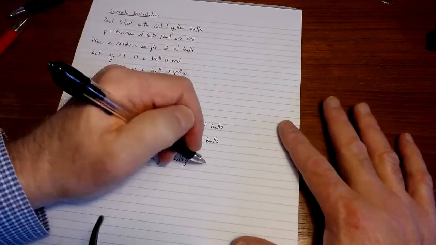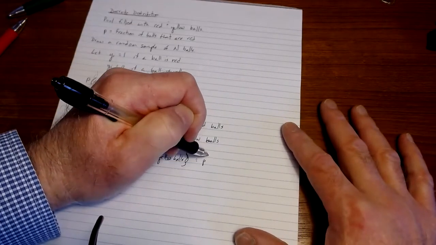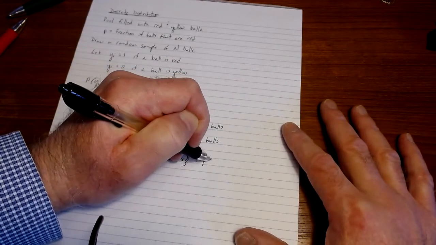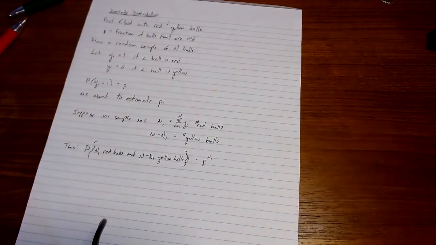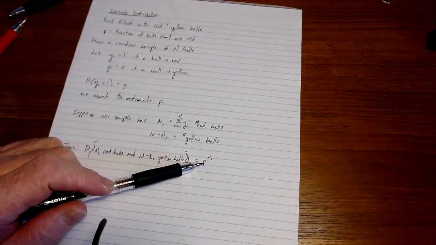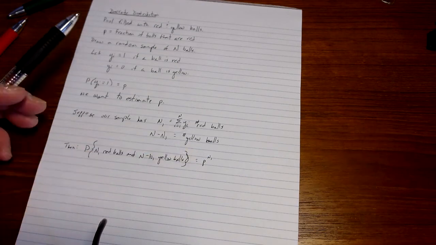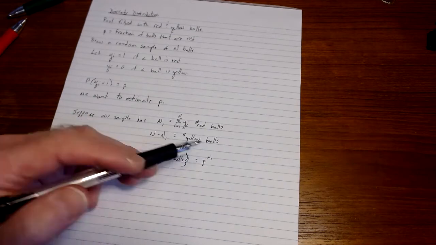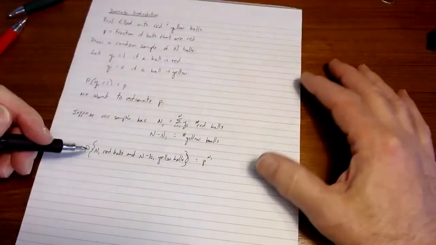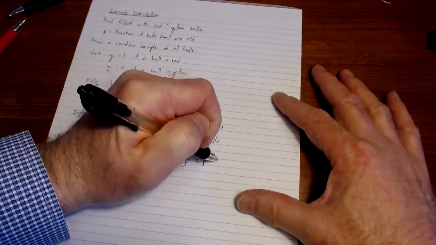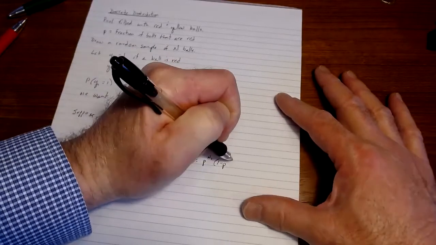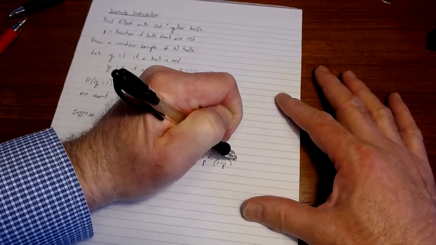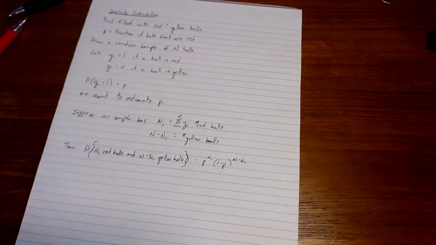is, well, p to the N1 power. What does that mean? So p is the probability that any particular ball will be red. And if we actually observe N1 red balls, then we can take p N1 times, that's the probability of N1 red balls, times 1 minus p to the N minus N1 power.